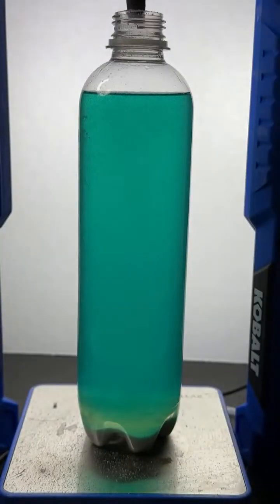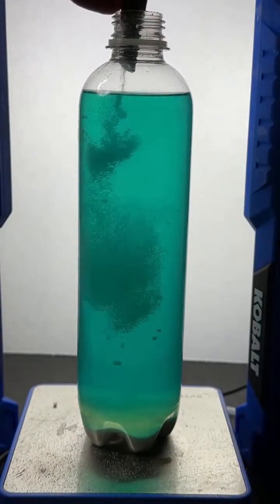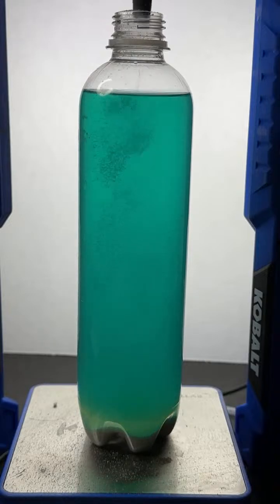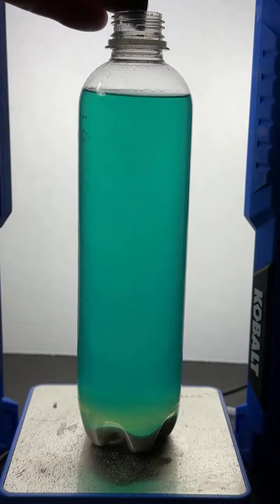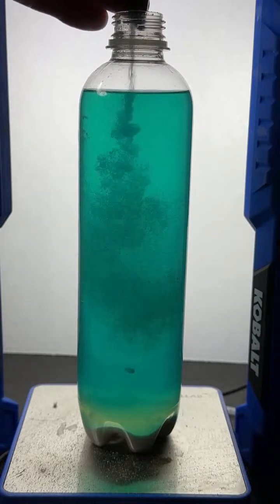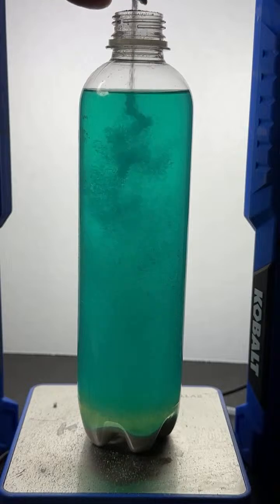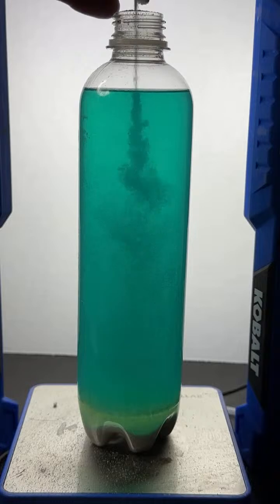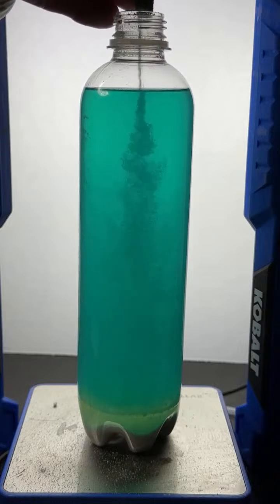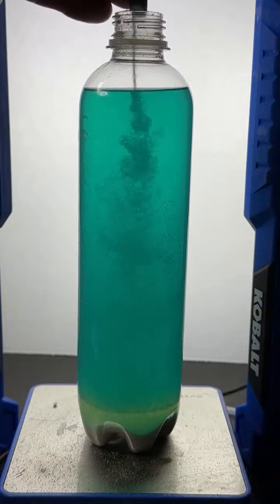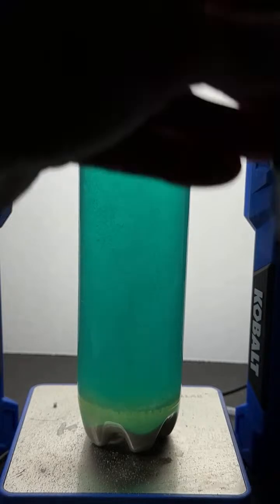All right, one more try. Here we go. Come on, get it all in there. Something is trapping it. One more shot. Getting close. In goes the white solid into our green liquid. It's a slow process. All right, it's in.